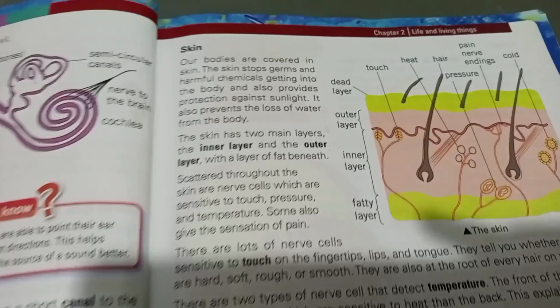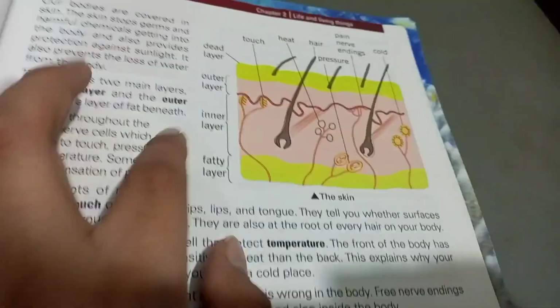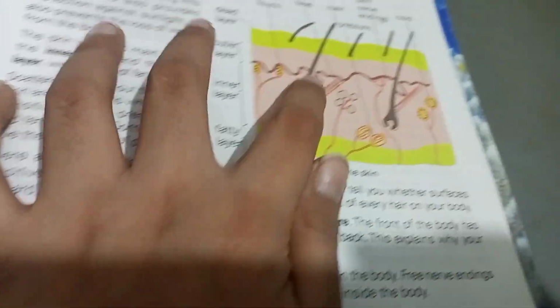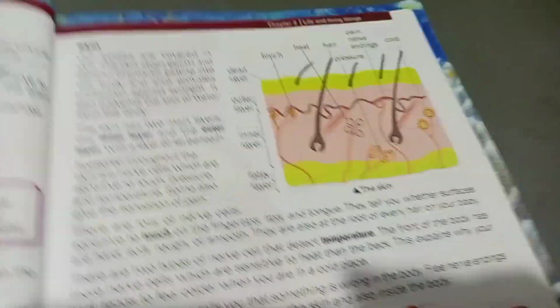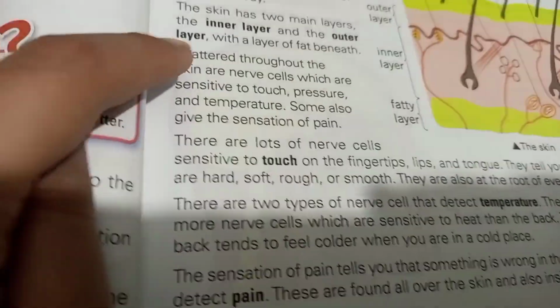The skin has two main layers: the inner layer, which is this area in the diagram, and the outer layer, which is the area that you would see. Then there's a layer of fat under that, and scattered throughout the skin are nerve cells.